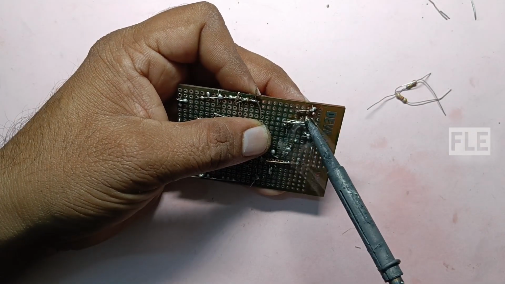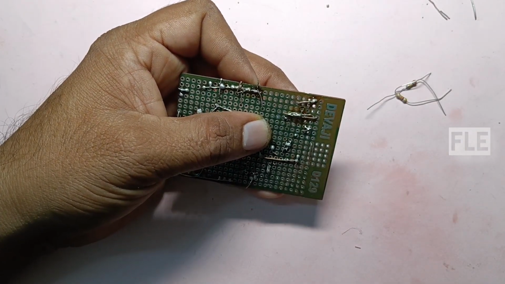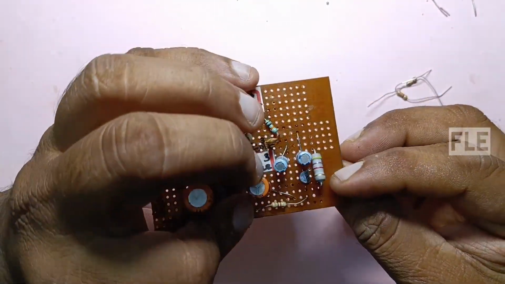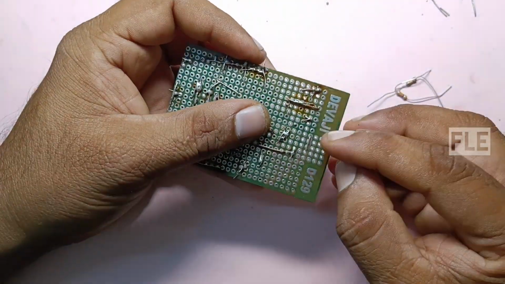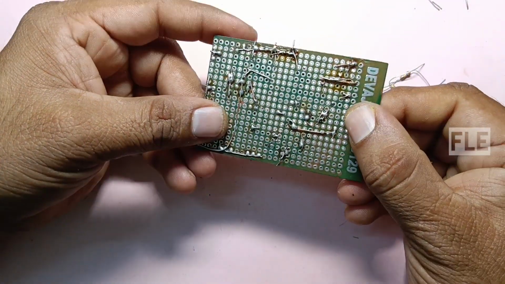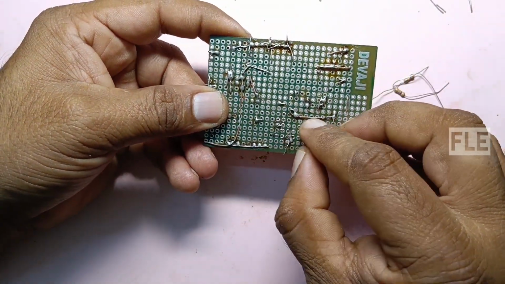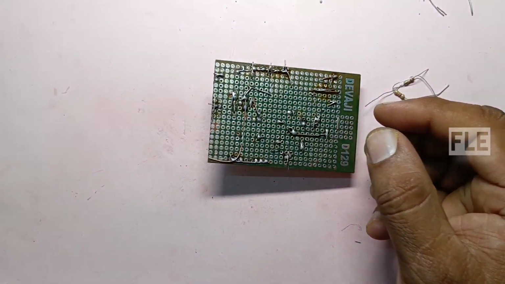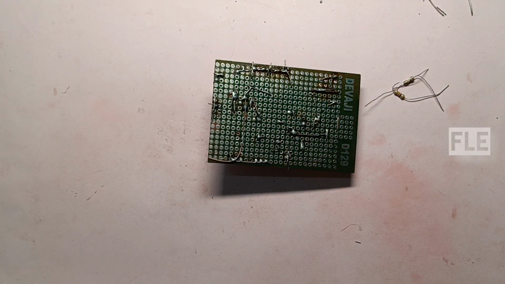The second terminal is connected to the positive terminal using a jumper wire.